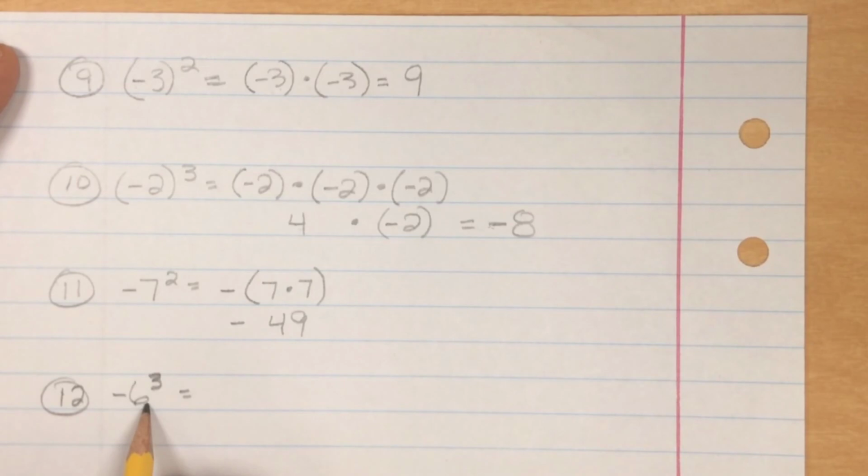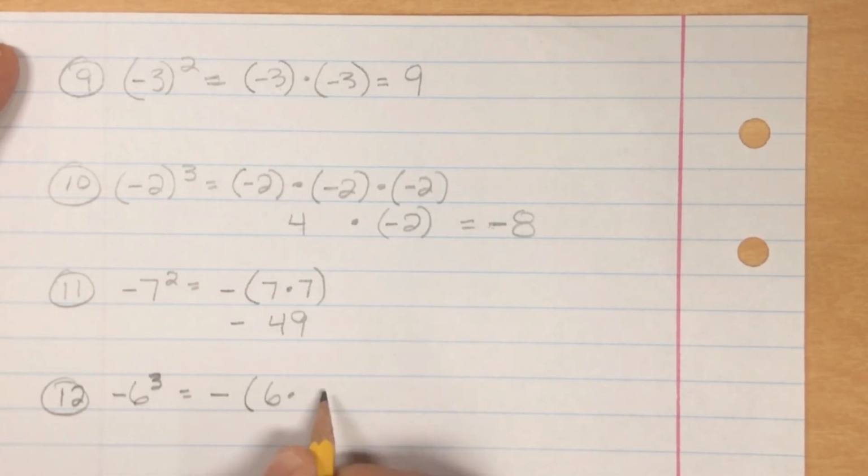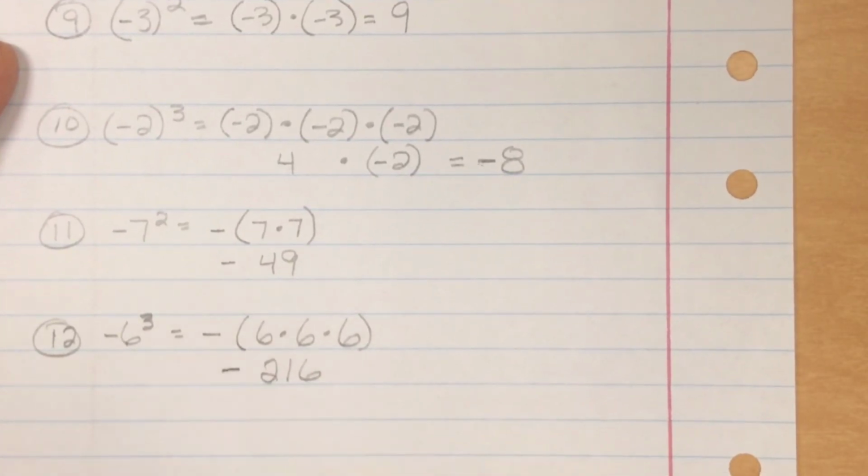Last one, -6 to the third power. That's the same as -6 times 6 times 6. Well, 6 times 6 is 36, and 36 times 6 is 216. So I have 216, and now that negative gets applied at the end. Okay, so positive times a positive gives me a positive 36, times a positive 6 gives me a positive 216, and then I apply the negative at the end. So number 12 is -216.